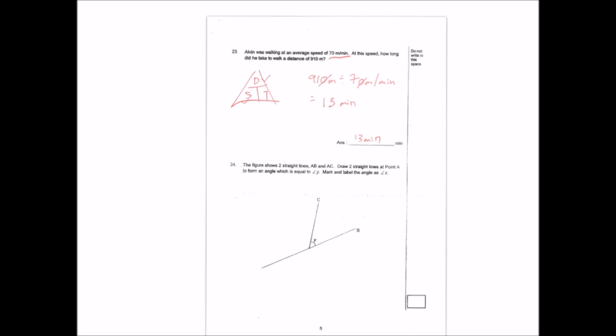The figure below shows two straight lines, AB and AC. Draw two straight lines at point A to form an angle which is equal to angle Y. Alright, this question seems to have some problem, because there is no point A. The point is likely to be here. Because AB and AC, so this line must be AB, and this line is not supposed to be here.